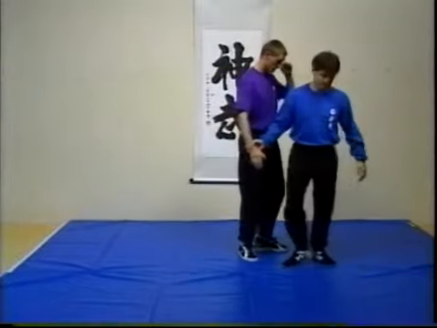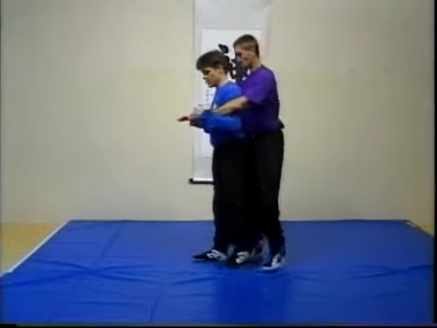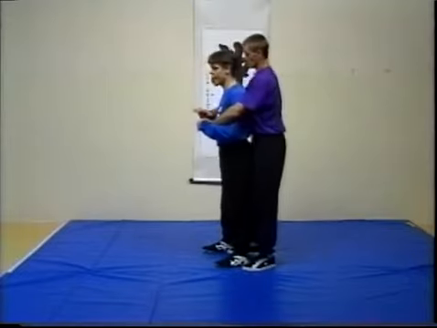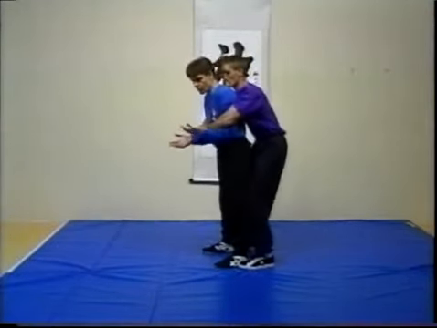Okay, this first application, let's stand this way. It's an overarm bear hug from the rear. Also very, very common attack. So he gets me in a bear hug over my arms. My arms are pinned against my side.